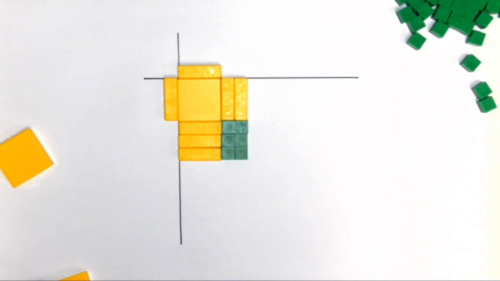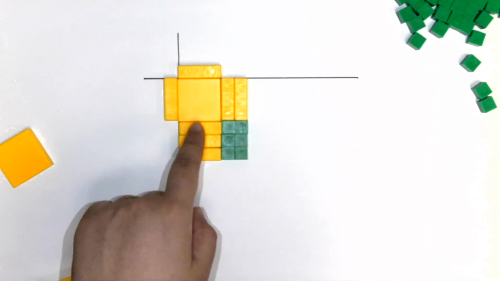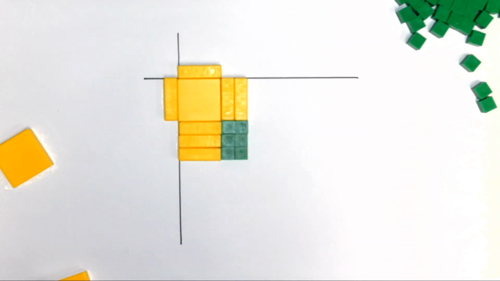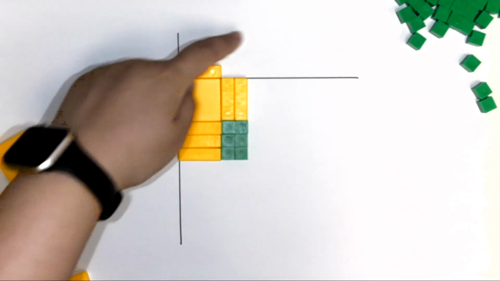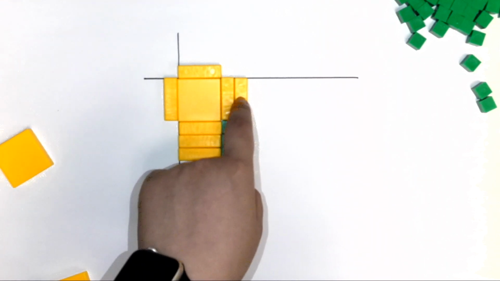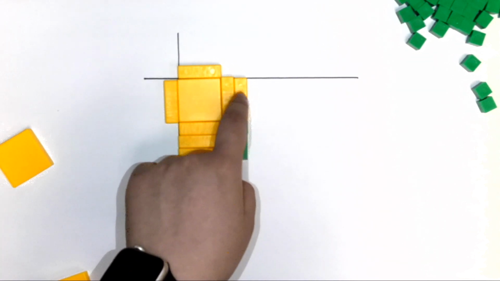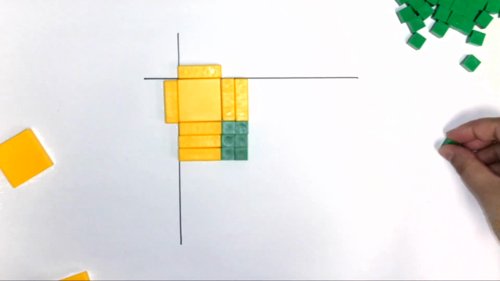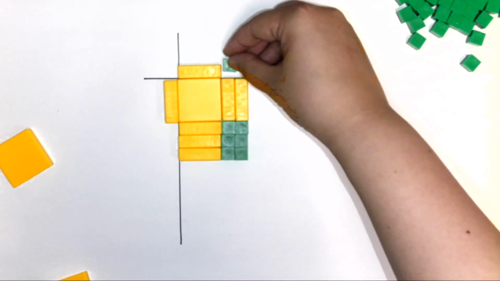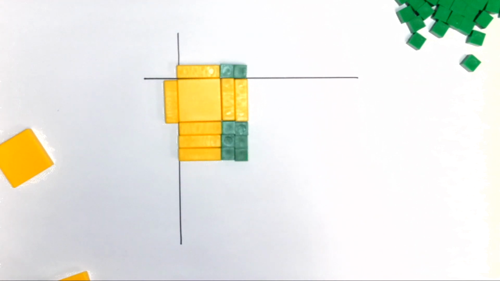Next, you might ask yourself, if you have 2 bars along the side, the length right here, and 3 bars along the width, what constants should be my factors? So if I have 2 x bars here, and I know that the other factor is an x, that means that this side of the factor must be 2, because 2 times x equals 2x.